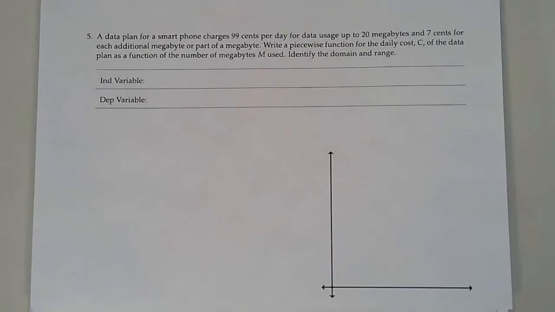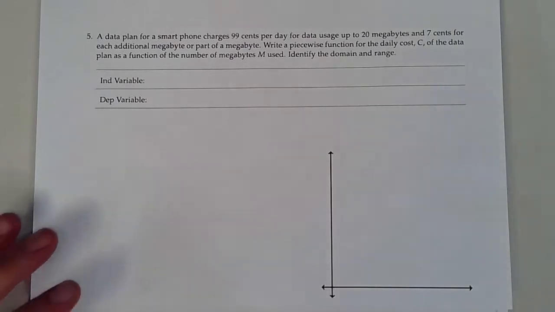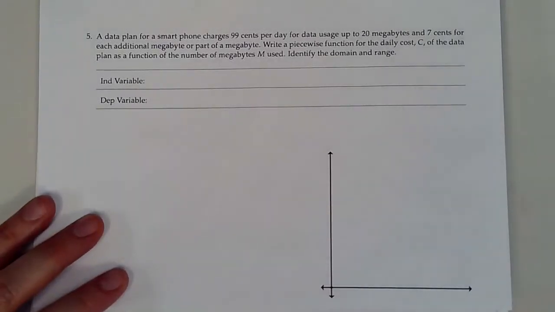So it says a data plan for a smartphone charges 99 cents per day for data usage up to 20 megabytes, and then 7 cents for each additional megabyte after the 20. A piecewise function for the daily cost C of the data plan is a function of the number of megabytes M used. All right, so let's start by identifying our independent and dependent variables.